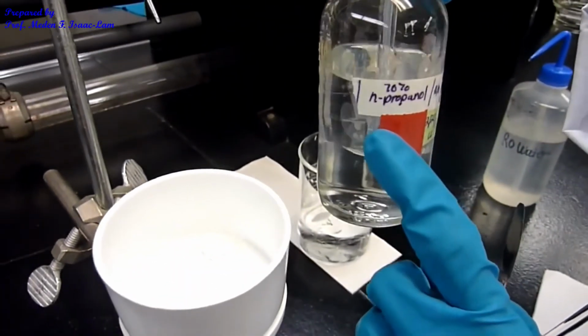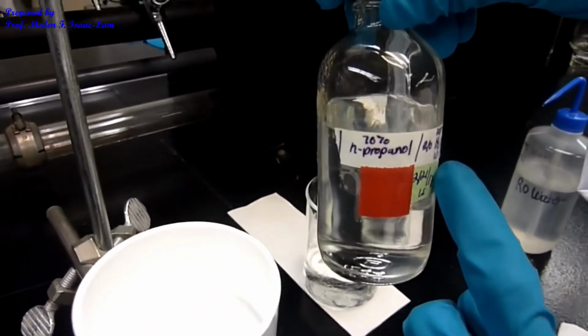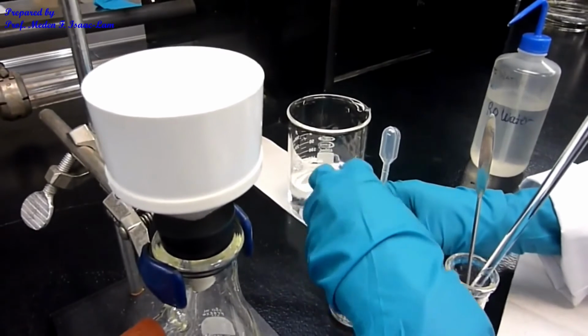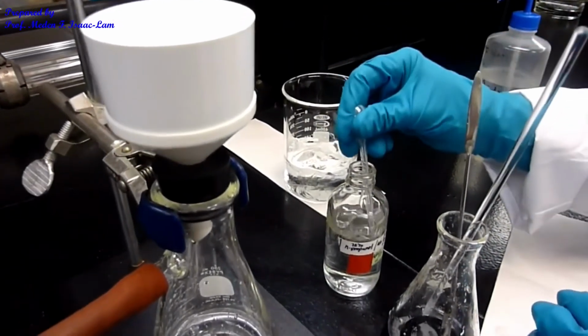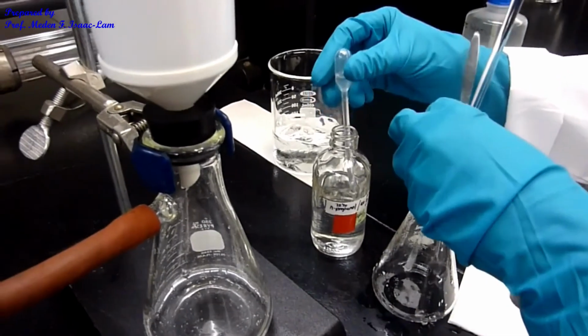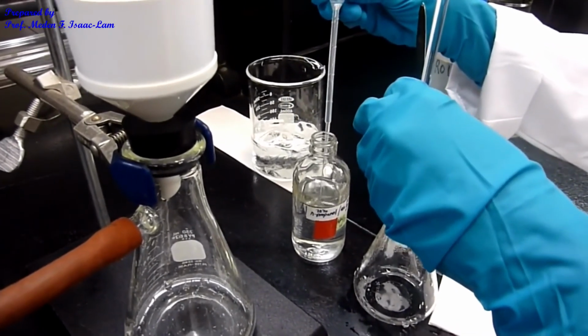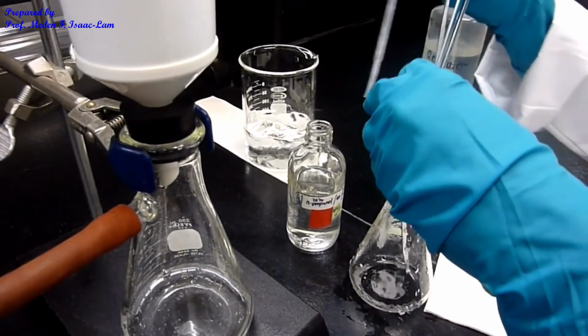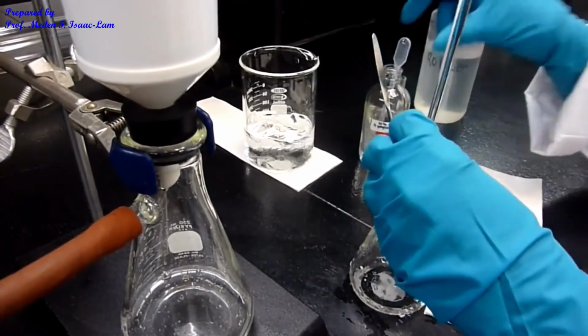So about a ml first, to rinse out the precipitate, but I will do it here first and see if I can take that out.